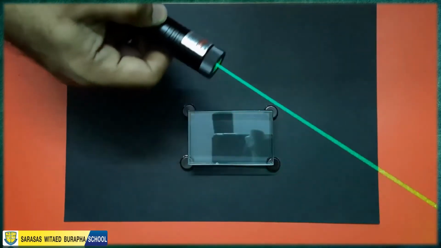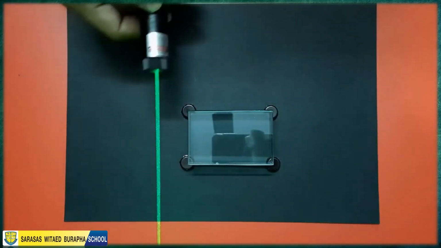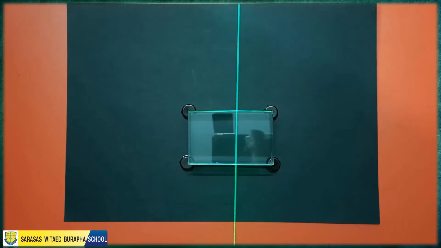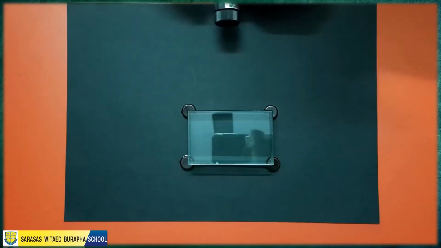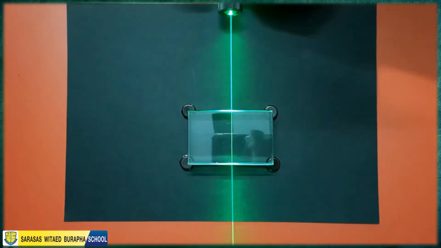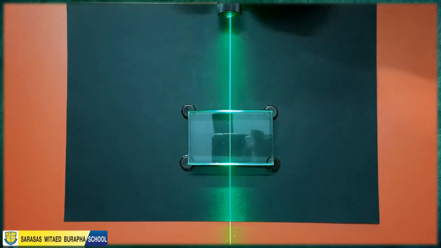Let's first discuss refraction with normal incidence of laser beam. Here, the laser beam is falling normally on the glass slab. That means angle of incidence is 0 degree. So here, light travels straight in glass slab without any bending or refraction.